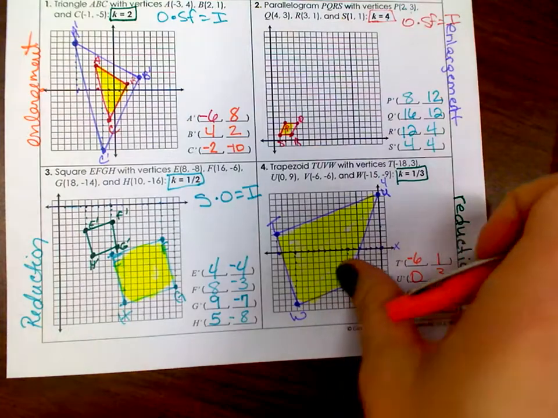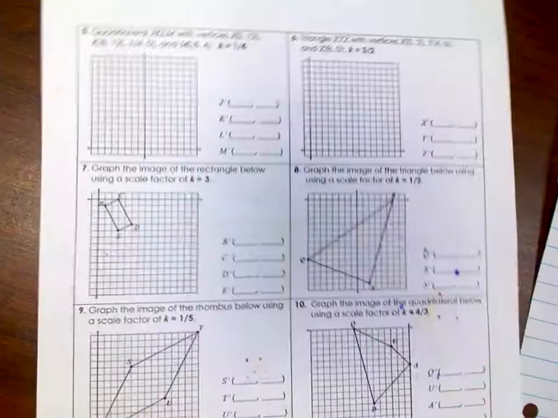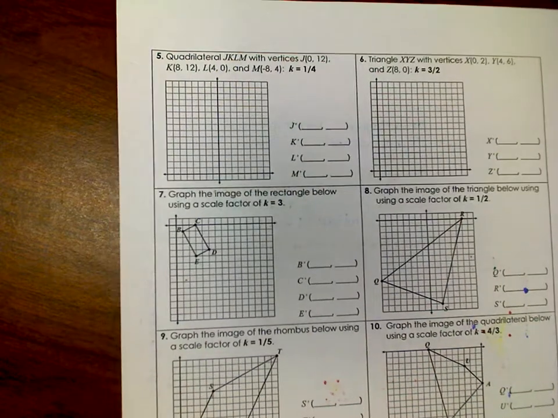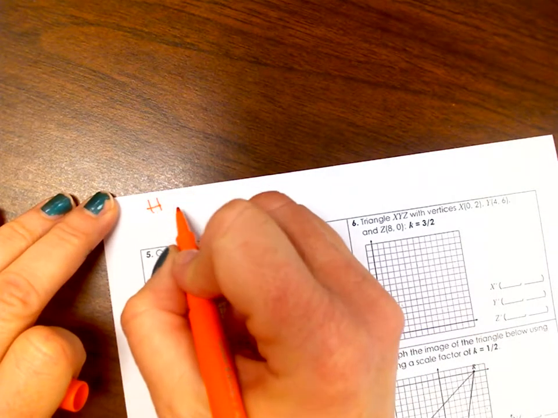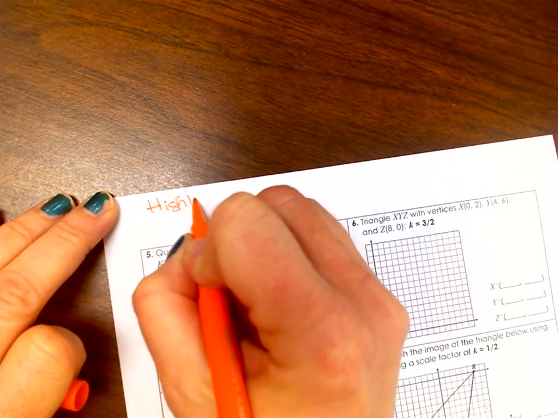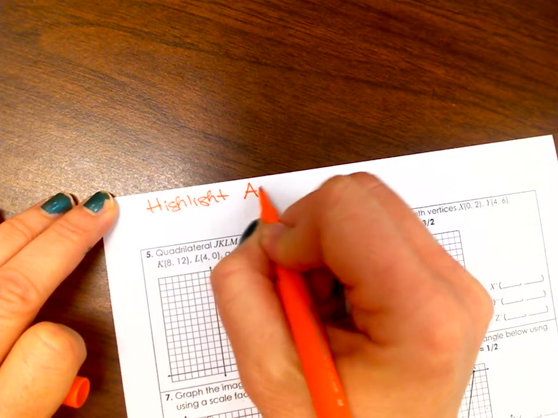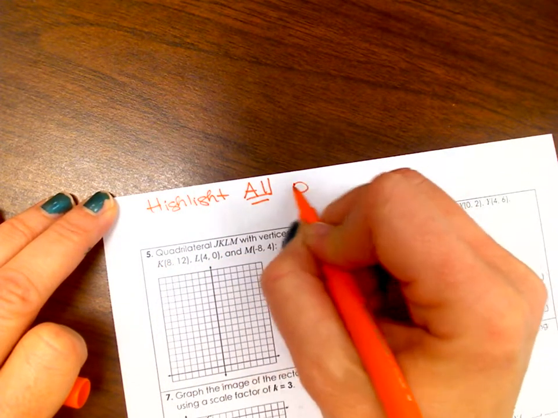Okay, let's turn the paper over. We're going to remember, highlight all the original images. All originals.